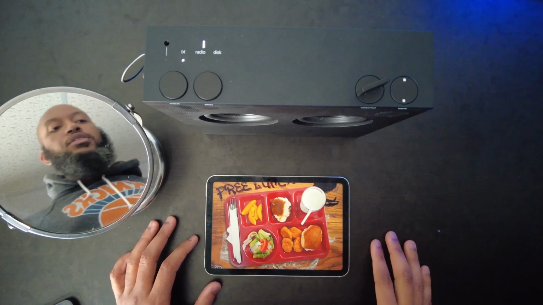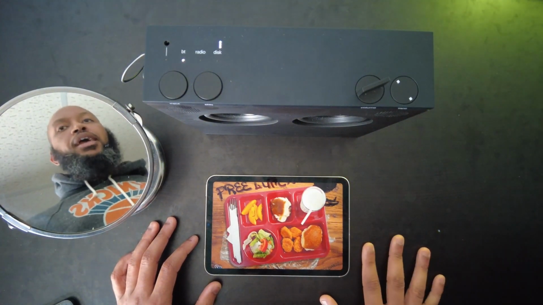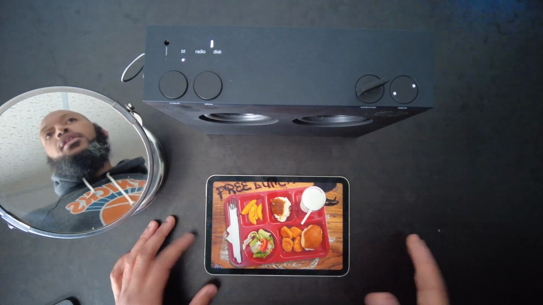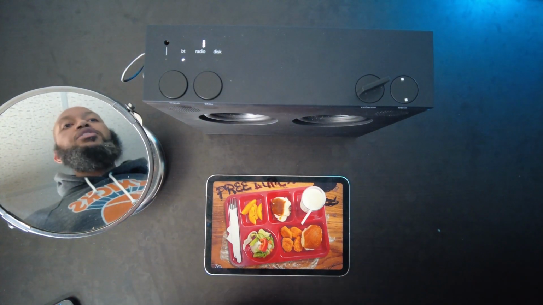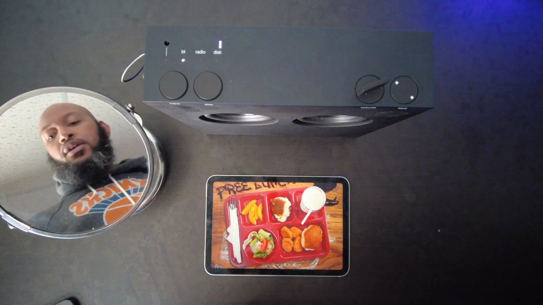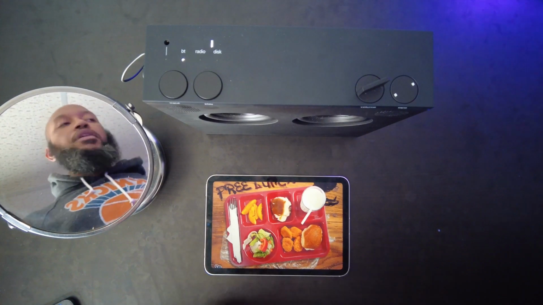I brought this to New York City the other day, and I was just blown away by the quality. I was able to get every single station there in the city with no issues. So that has to do with just technology, right? That's just the way it is.